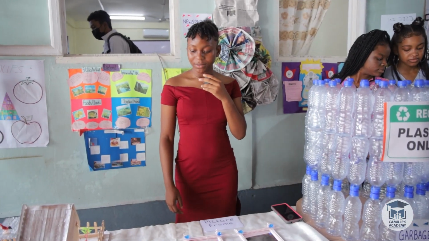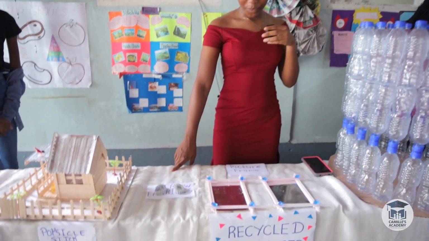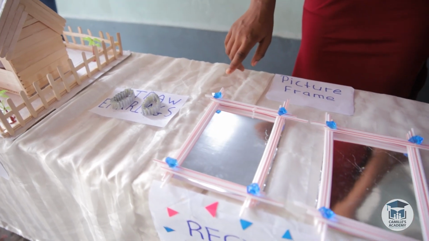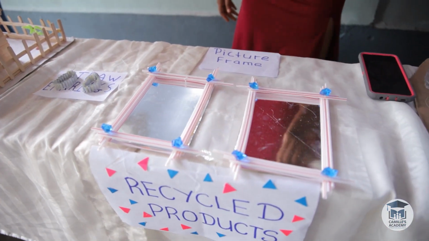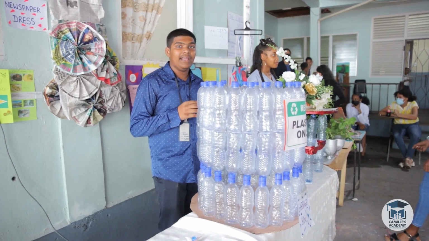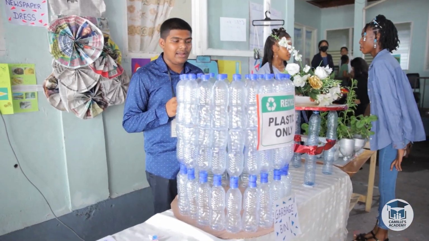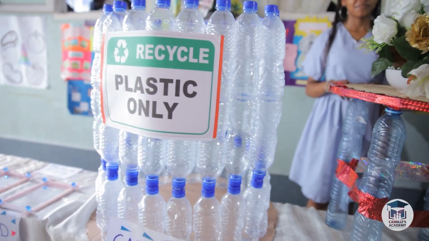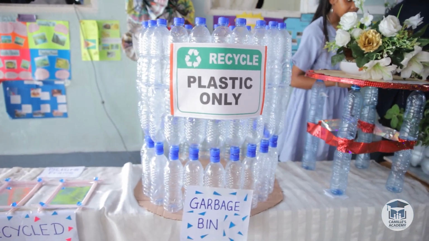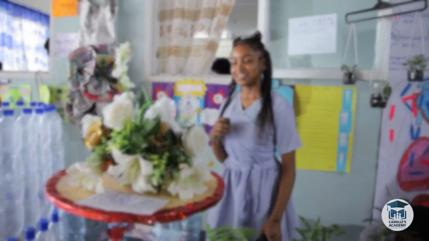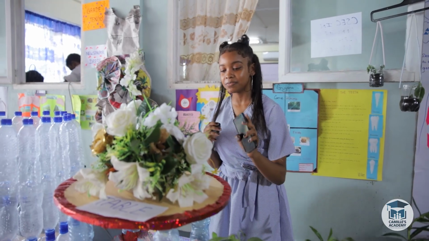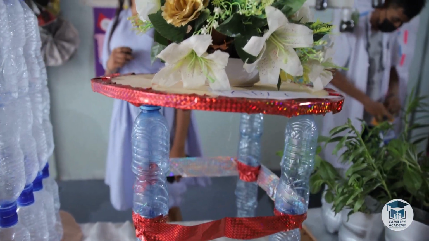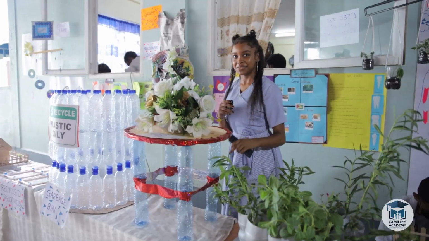Today I'll be presenting earrings made out of straw and a picture frame that's also made out of straw, cardboard, and little crystals. So this is a bin that is only meant for plastic, and as you can see, it is made of recycled bottles, and it was initially meant for recycling stuff. Okay, my name is Aki Sagara, and this recycling project that I made is made out of plywood and water bottle and with plastic scraps.